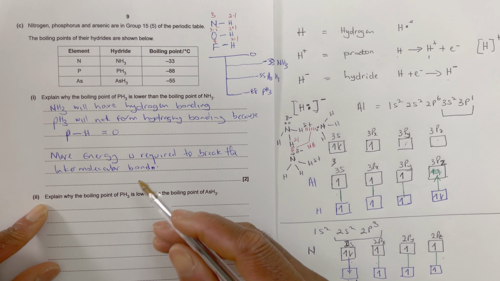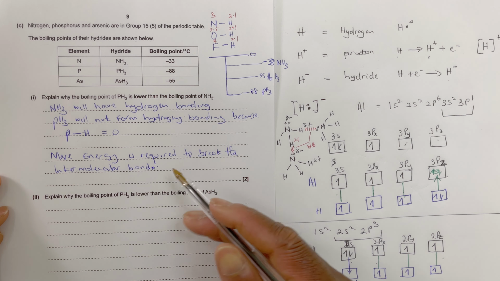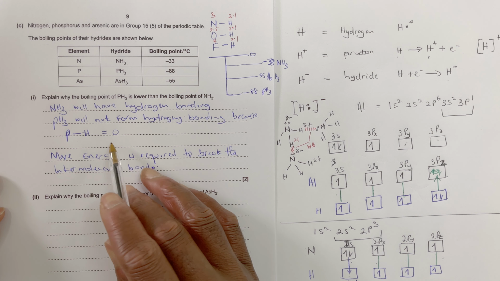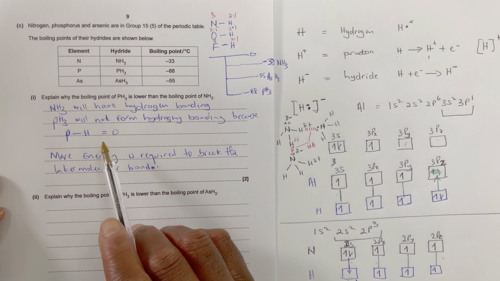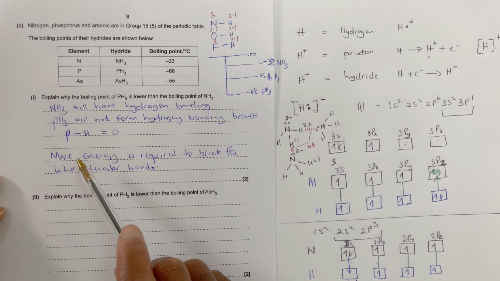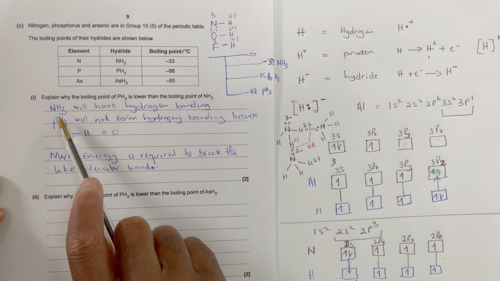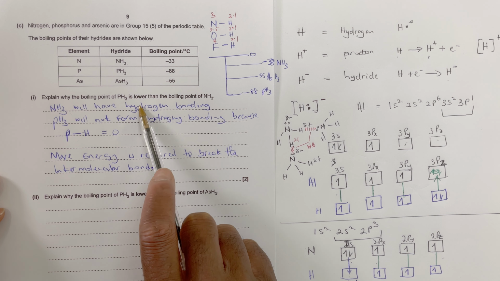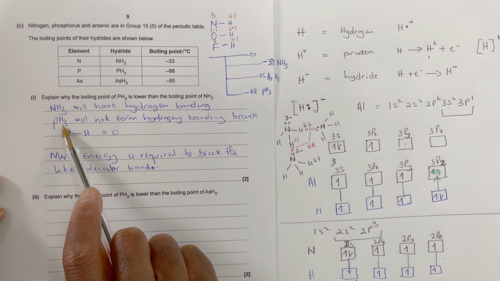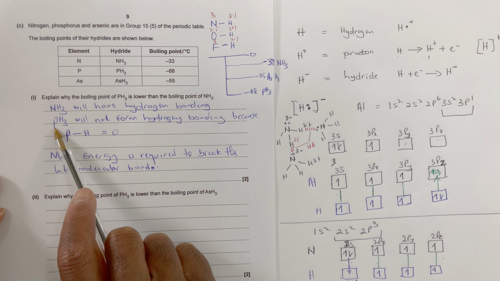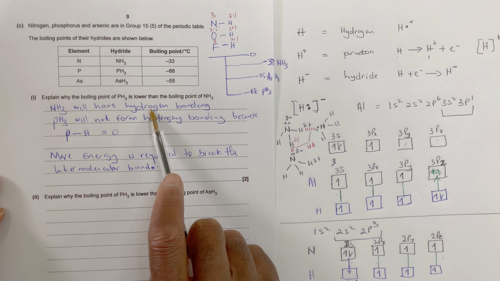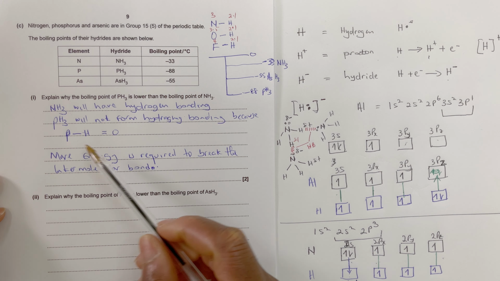Apart from all the other bonds, which they all have, the dipole bond, the extra bond that ammonia has is the hydrogen bond, and PH3 does not have hydrogen bonding, and that's what makes it stronger.